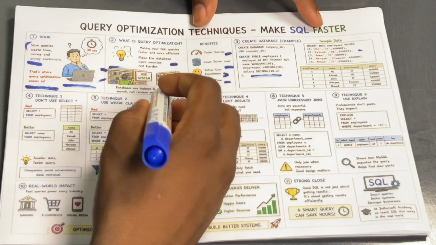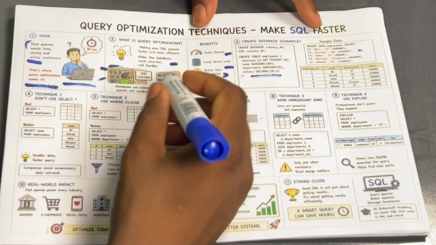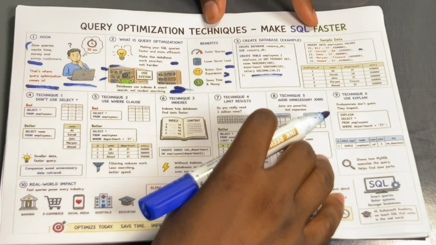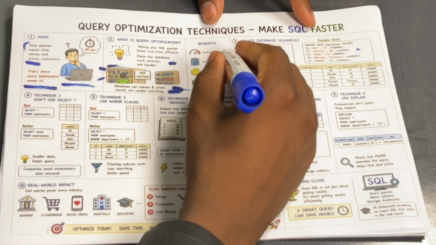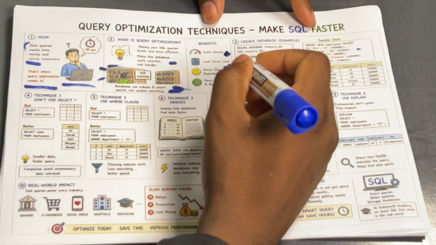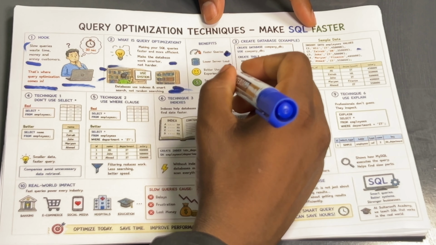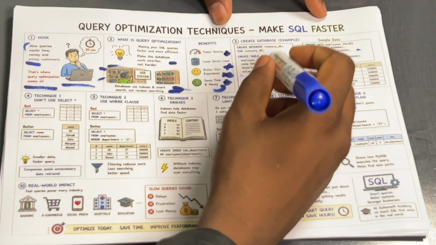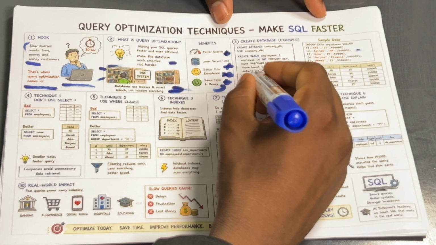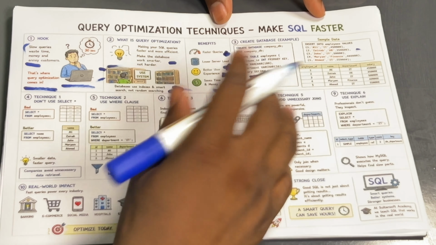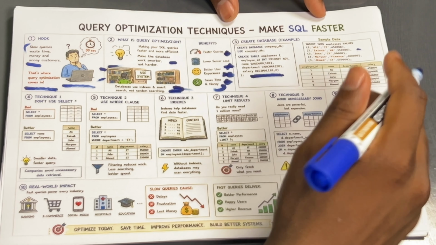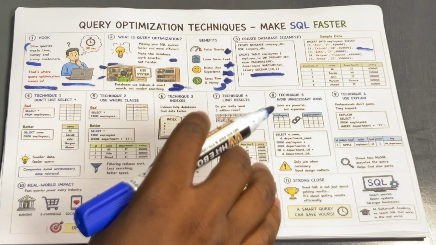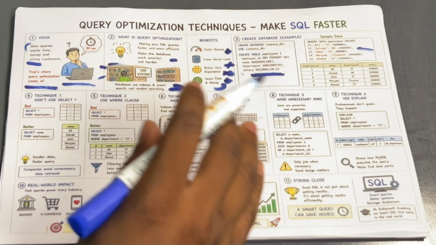You see, databases use indexes and smart search, not just random searching. So now consider the benefits: faster queries, lower server load, better user experience, and saves time and money. So now let's consider creating a simple database for example purposes. All right, after creating the simple database, let's add sample data. All right, let's now consider these simple techniques.